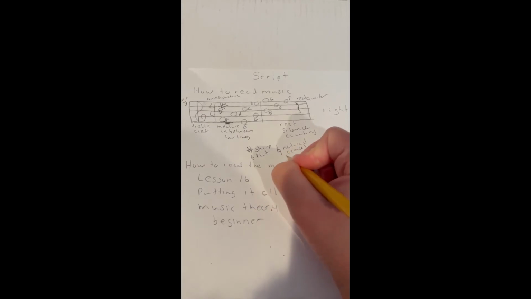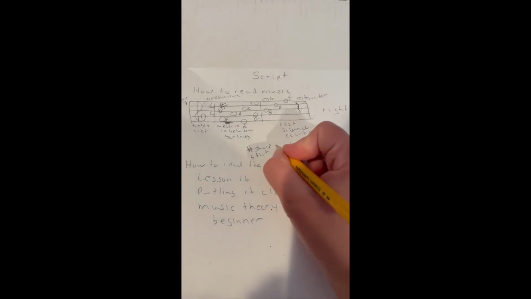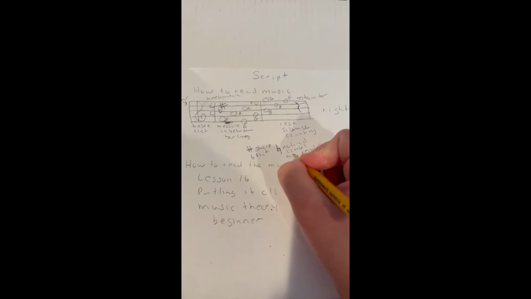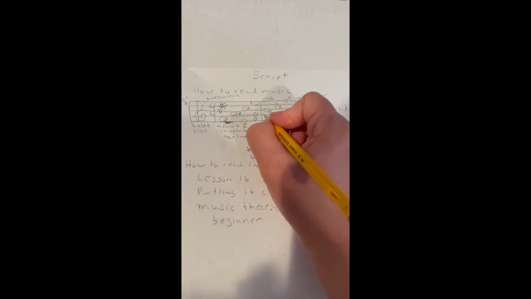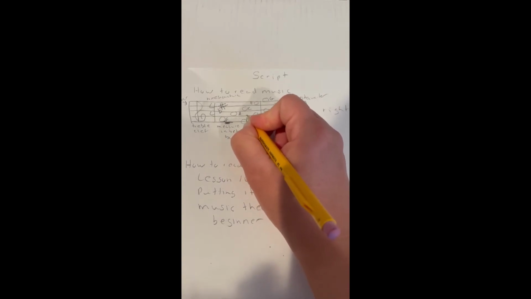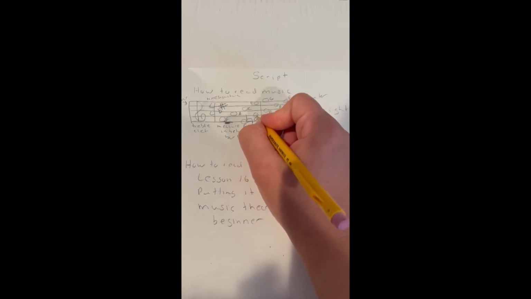You play the note regular. What I mean by regular, if it's a G, it's not a sharp or flat, you just play it as a G. If it's a flat, then you play it as a flat. If it's a sharp, you play it as a sharp. Every time you see this guy here, it means it's a natural. You cancel the sharp and the flat. So it will look something like this next to it, and then you just play it natural.